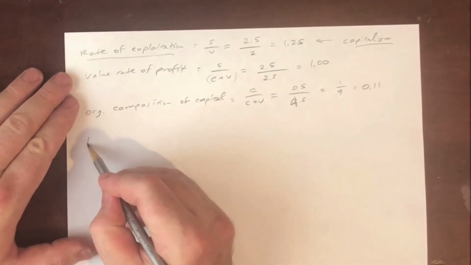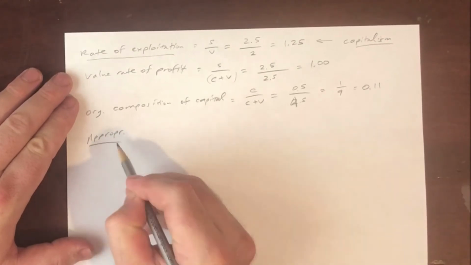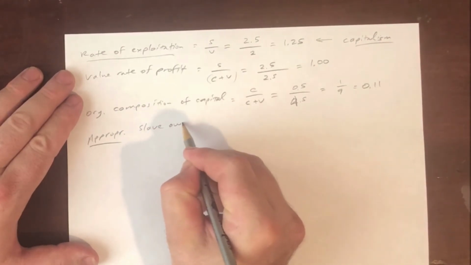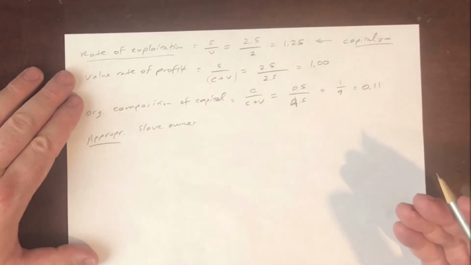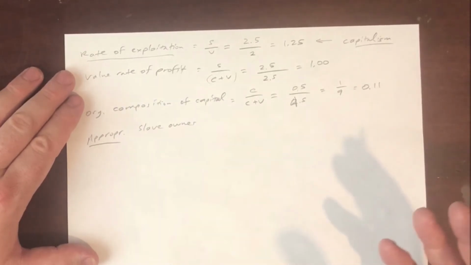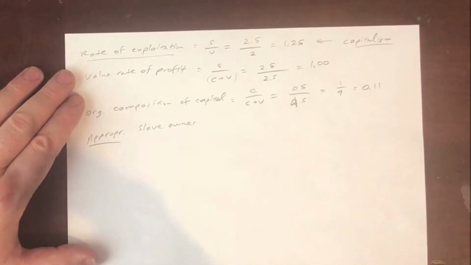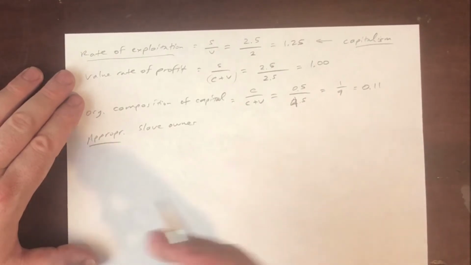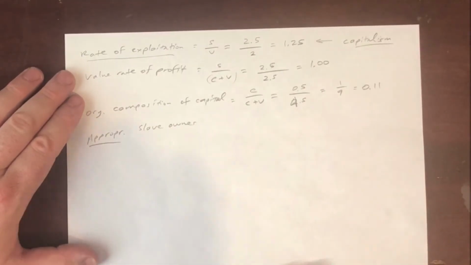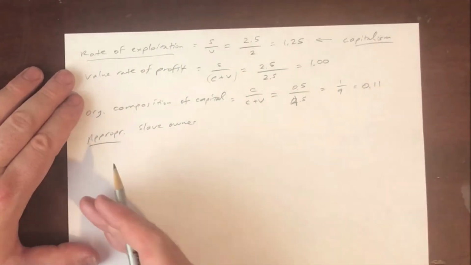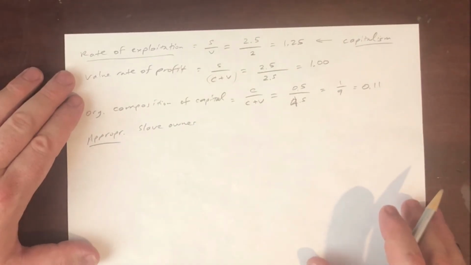Okay, and then we have appropriation of surplus. We already covered this, right? But the appropriation is by the slave owner. The slave owner owns the entire product that the slaves produce. Now, this is the same as under capitalism, right? The owner of the factory owns the entirety of the product that the capitalist worker produces as well. So that part is the same. It's just that the relationships around that production and appropriation are different. That's what makes the slave fundamental class process different from the capitalist fundamental class process.